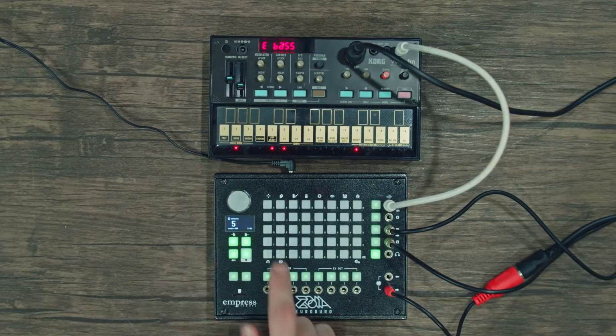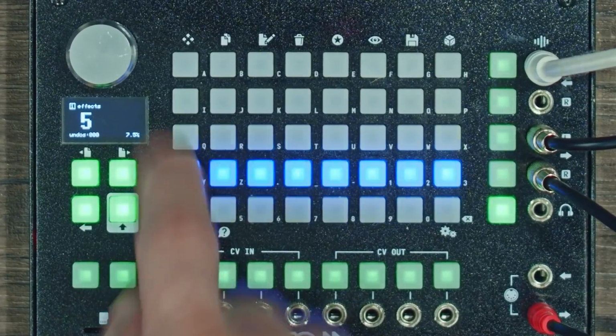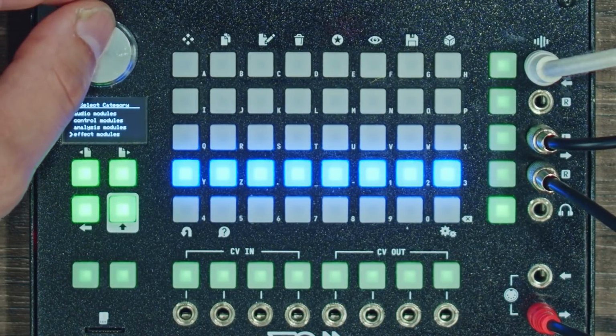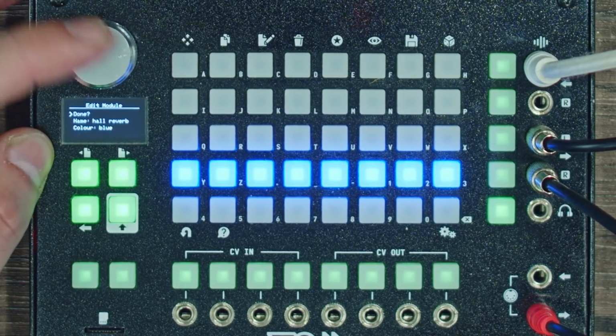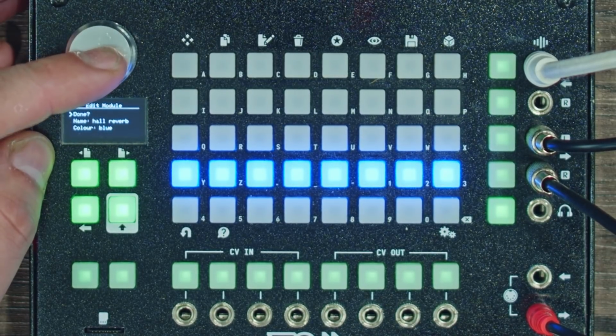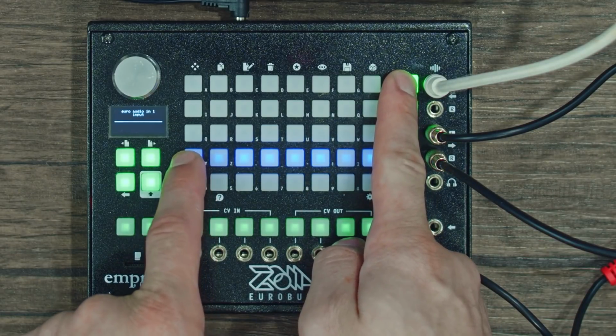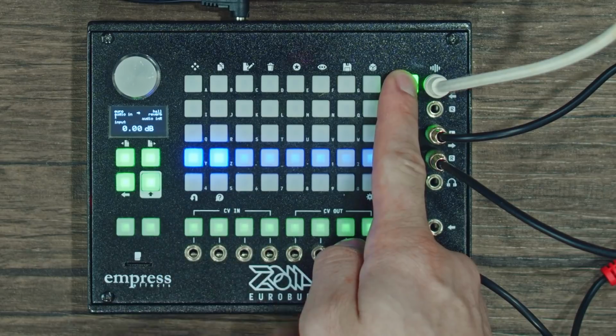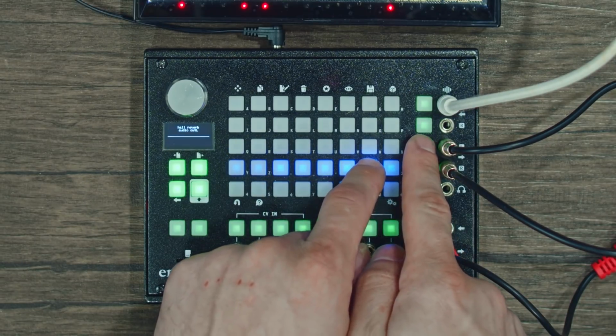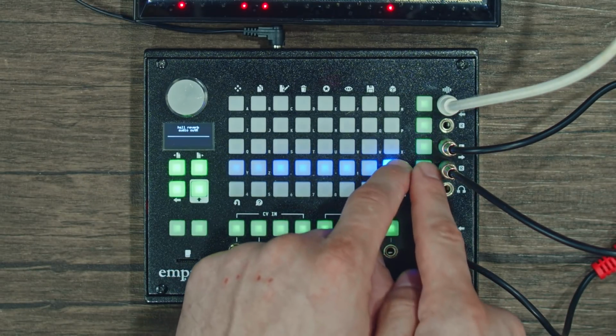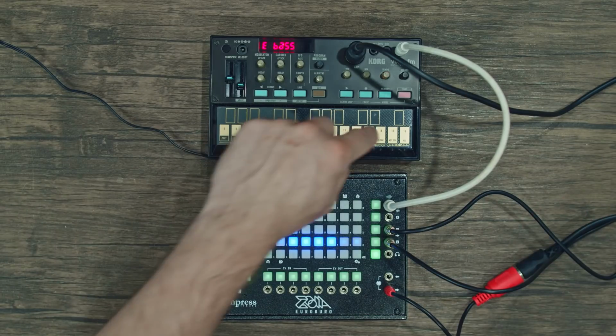Done. On that effects page, I'm going to create a new reverb module by pressing a button. Blue is the perfect color for that. Let's just go with Hall Reverb and done. I'm going to connect the left audio input of the Euroburo to the reverb right and left, and then the left reverb output will go to the left output of the Euroburo and the right to the right, and now we have sound.